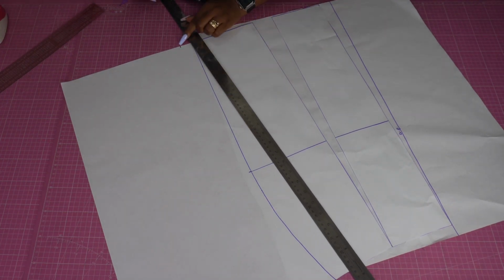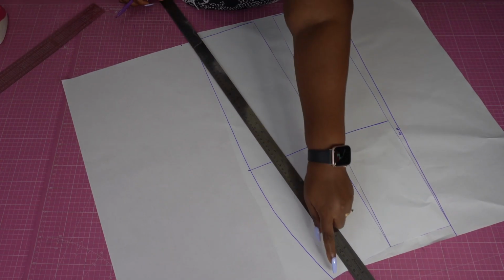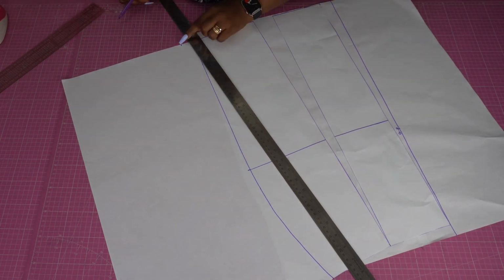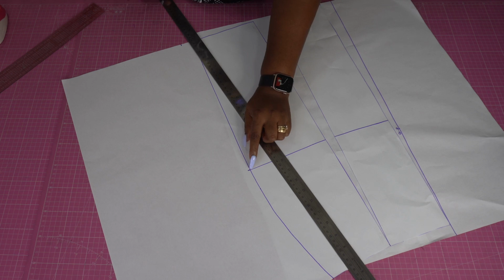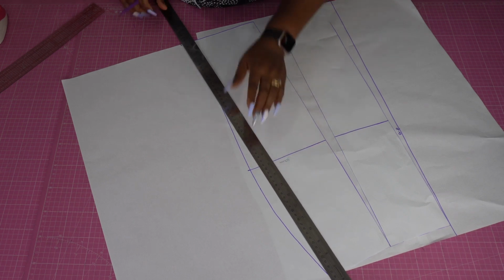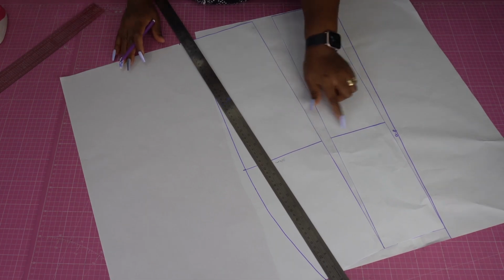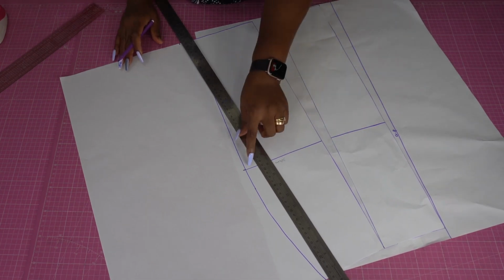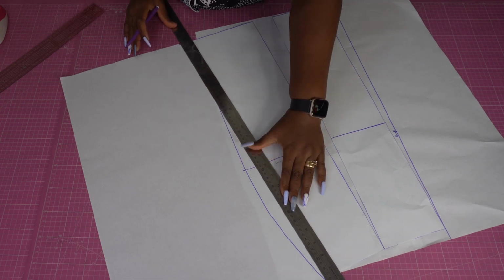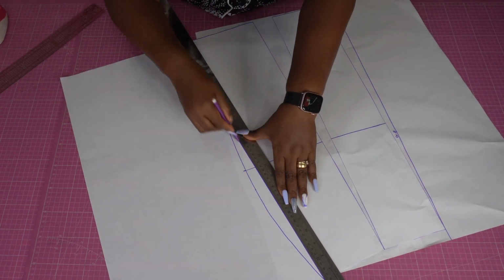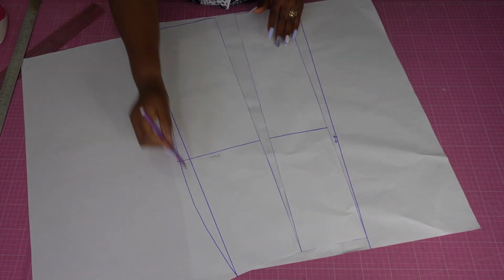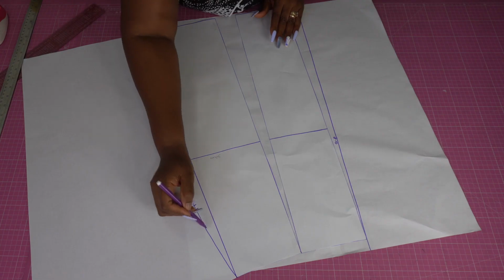Now you are going to connect this point all the way down to the waistline. You can actually still connect this point to your hip line. It depends on you. But we really don't need to use a hip curve here because we have already spread it out, and so we have some allowance to accommodate this part that is going to go off. So that would mean that we don't need this part anymore.